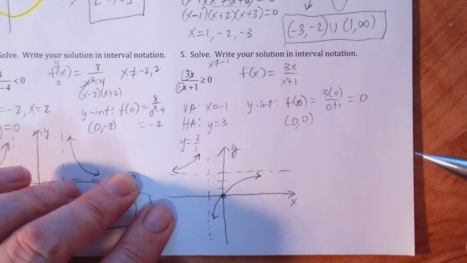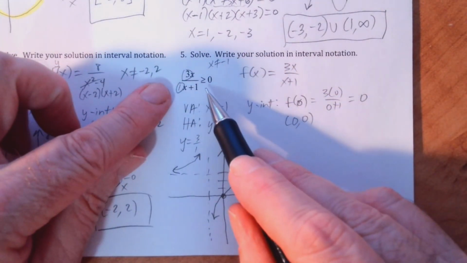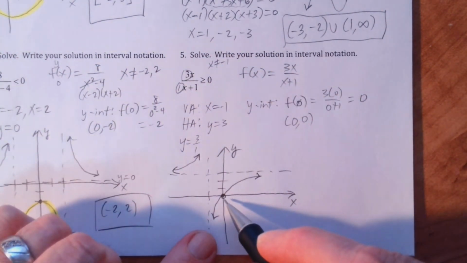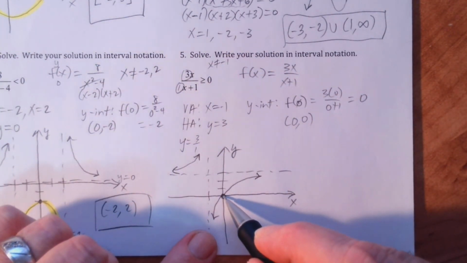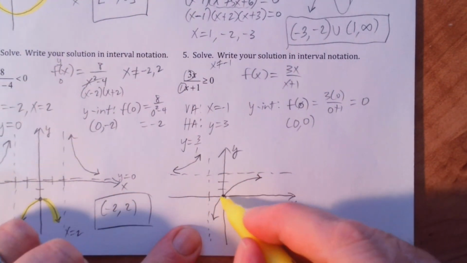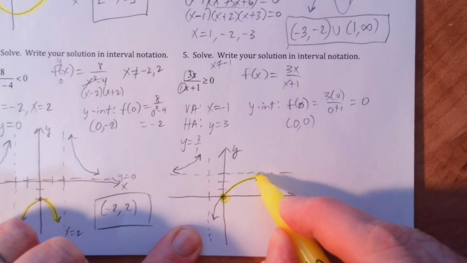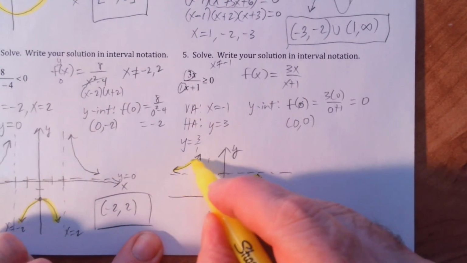We want to know when 3x over x plus 1 is greater than or equal to 0. Well, notice we're equal to 0 right here, and our y values are greater than 0 here. But don't forget about over here as well.